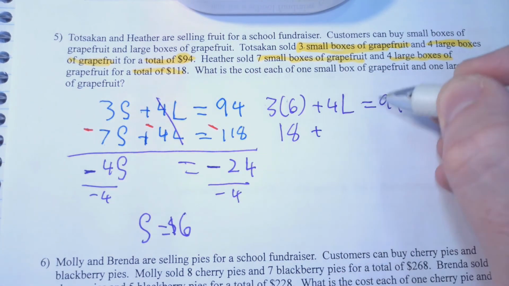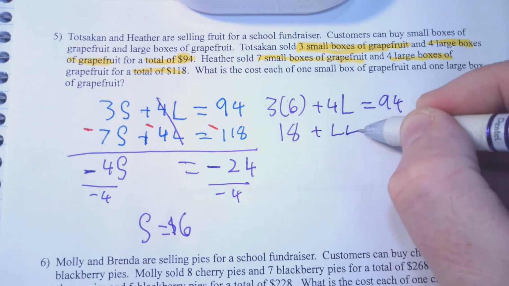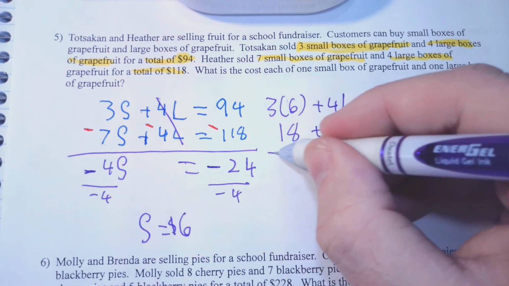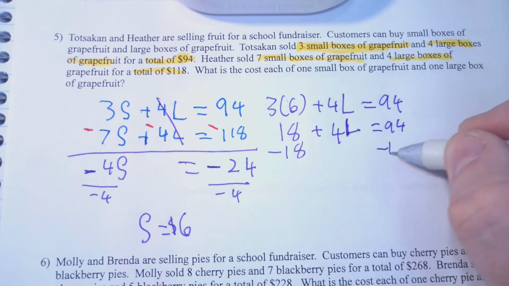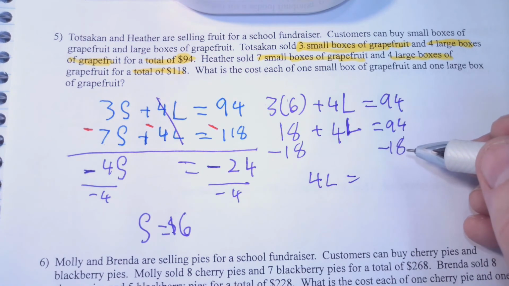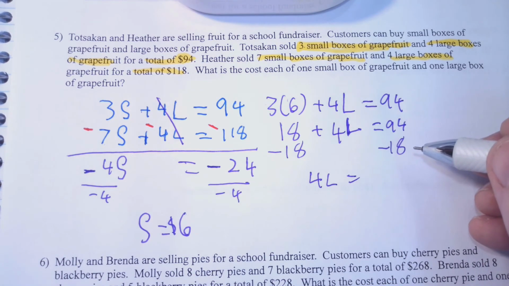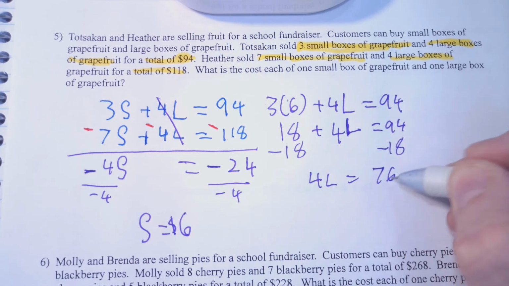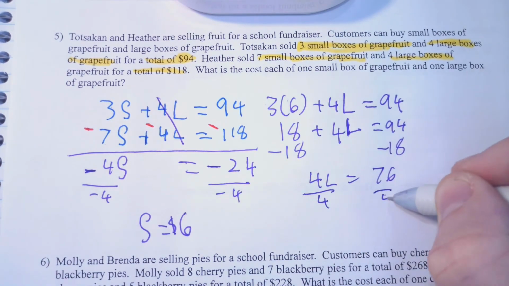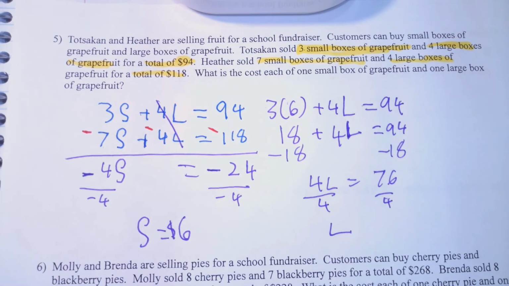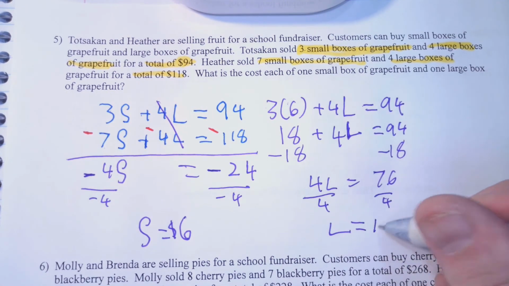18 plus 4L equals 94. Subtract 18, 4L equals, I'll let you do it, 76. L is going to equal 19. Okay.